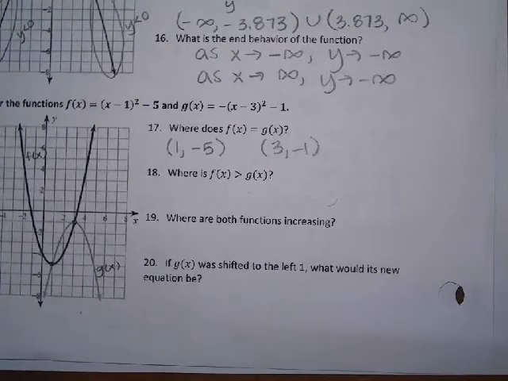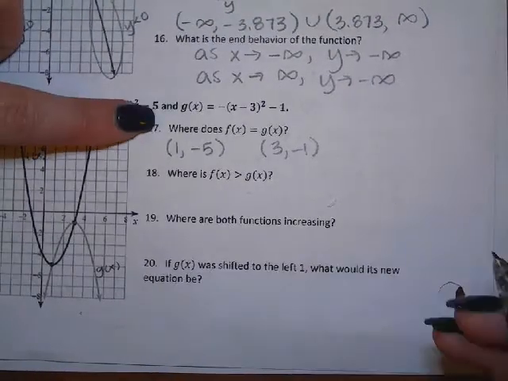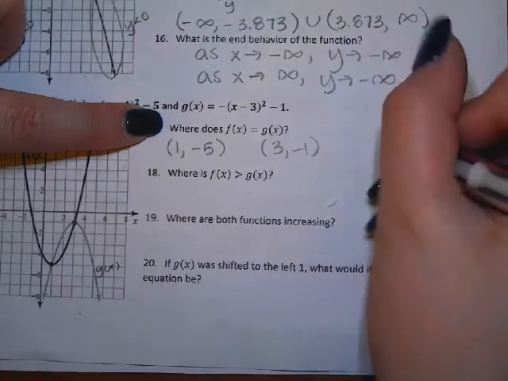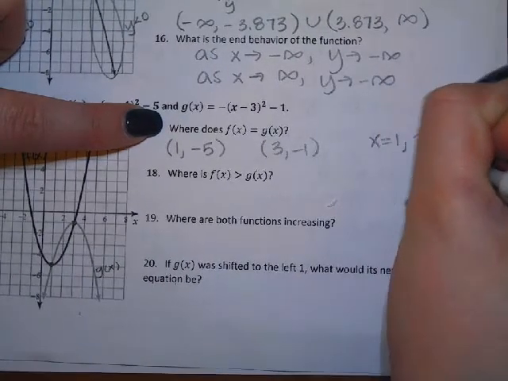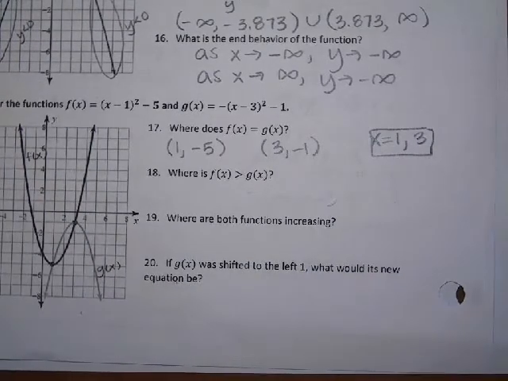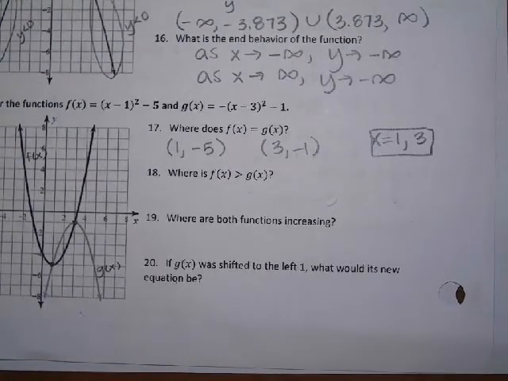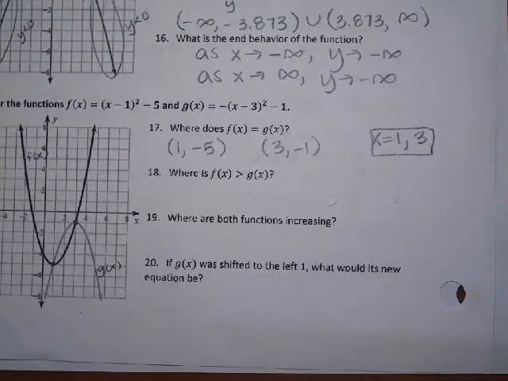So technically, anytime they ask a where question, they really just want the x values. So if you're saying where does f of x equal g of x, technically the answer is x equals 1 and x equals 3. That's technically the answer. If they said at what value does f of x equal g of x, then you would say at the value -5 and at the value -1. That's where they actually end up equaling each other. Those are the values that make them equal. But the location of it is the 1 and the 3.